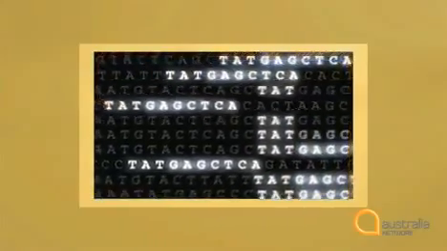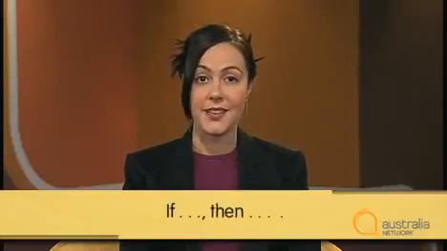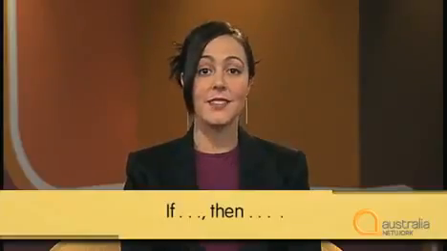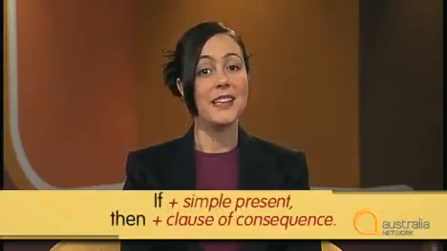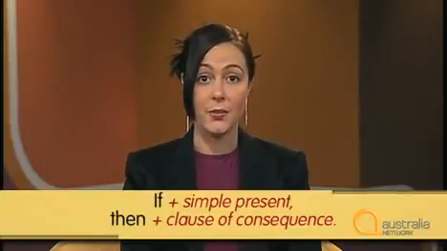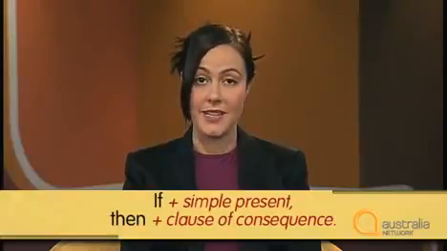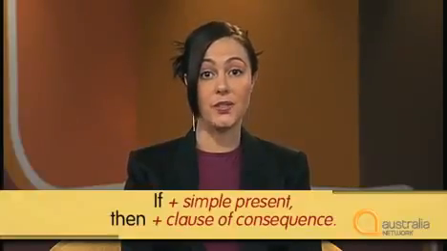So the proposition would have to be that if they're there, they've got a function. If they can adapt, then those that can survive. The pattern here is if, simple present tense verb, comma, followed by the word then. Then introduces a clause describing the consequences.